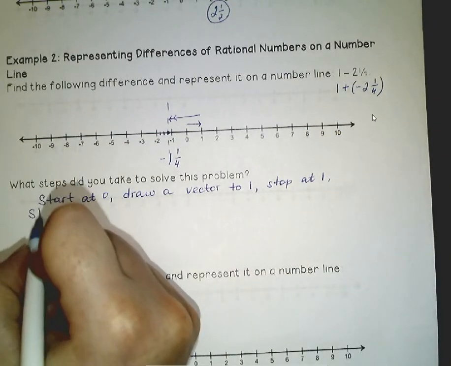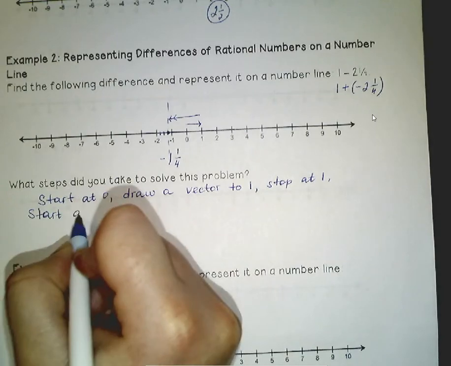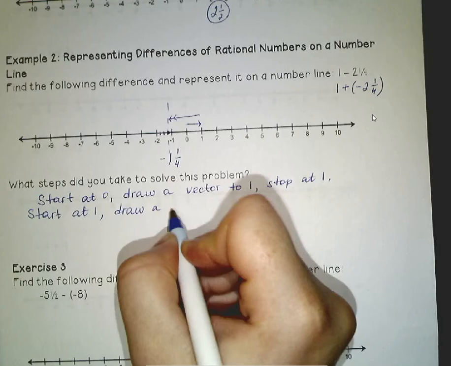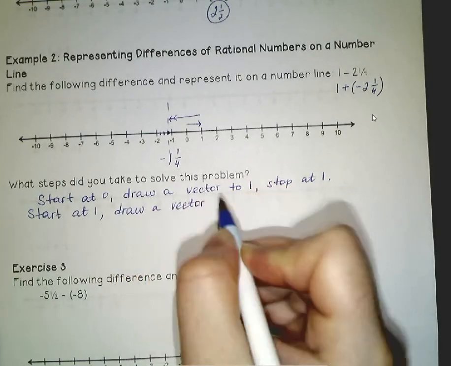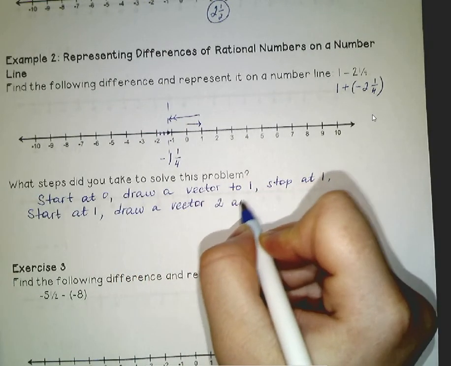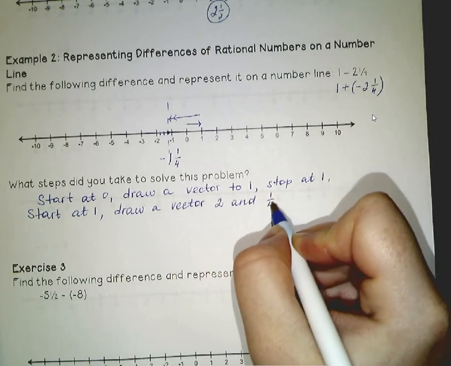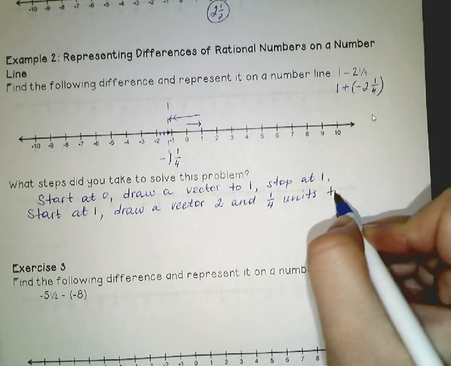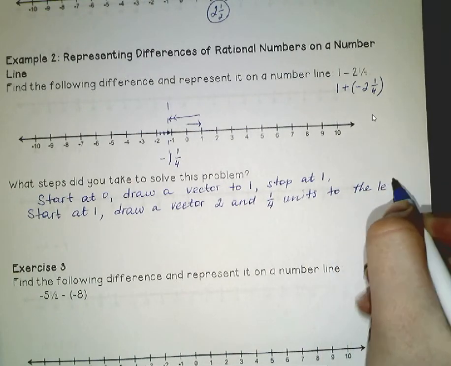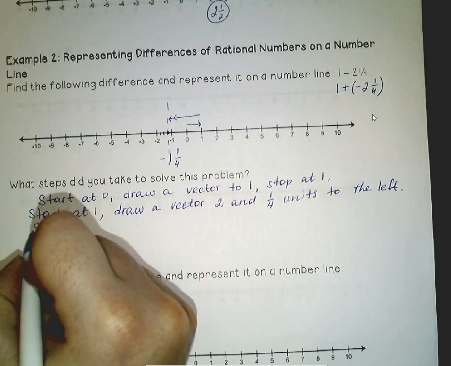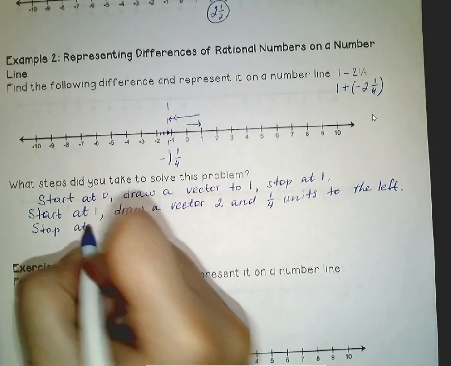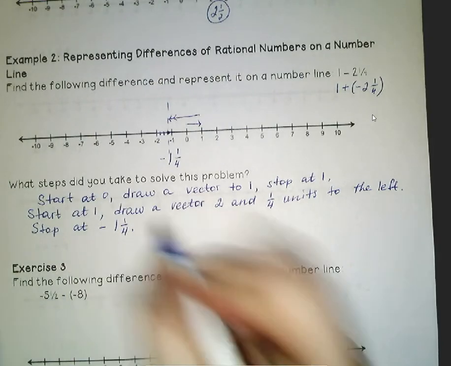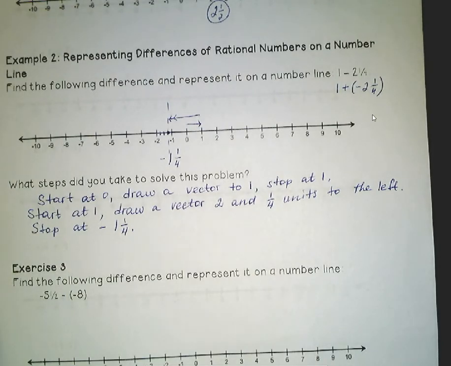Then we start at 1, draw a vector 2 and 1/4 units to the left. Stop at -1 and 1/4. Those were the steps. Okay.